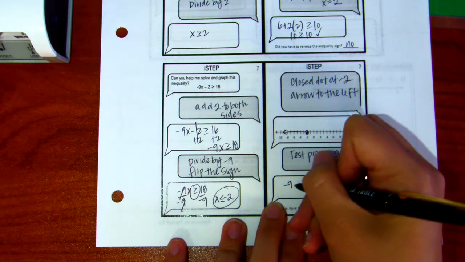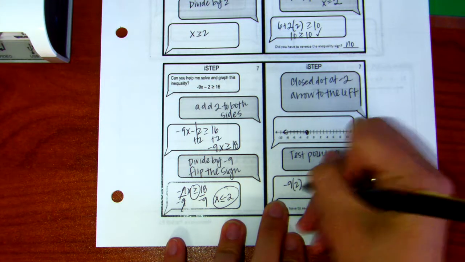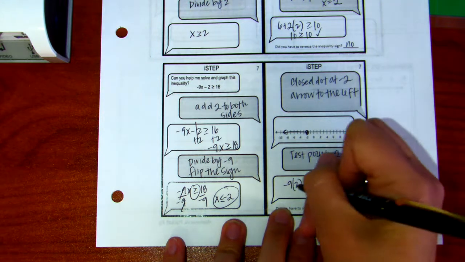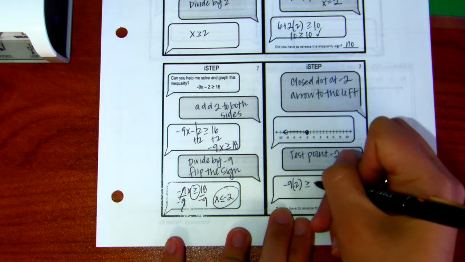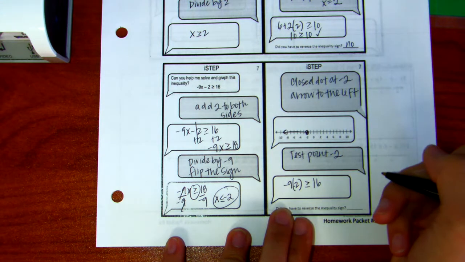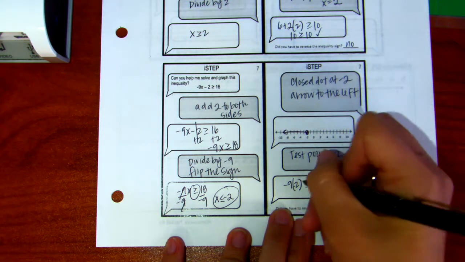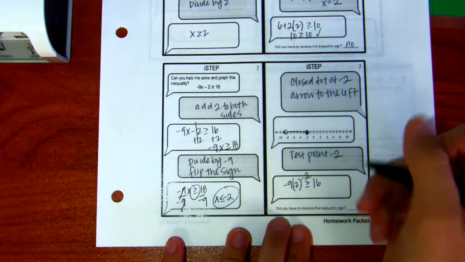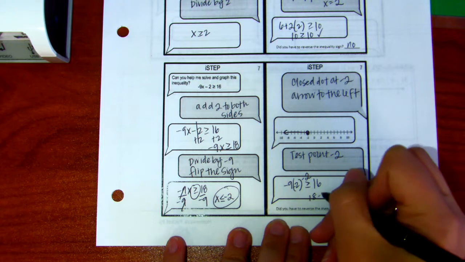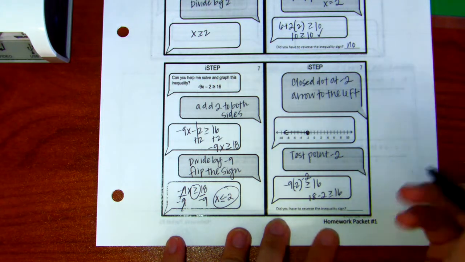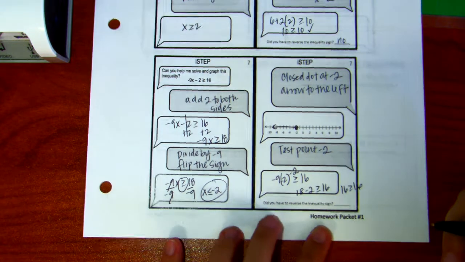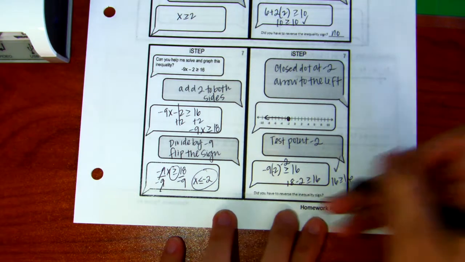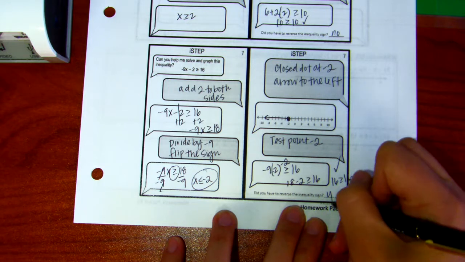Negative 9, how would I write that? Instead of x, I put parentheses and negative 2. Good catch. Minus 2 is greater than or equal to 16. You forgot to subtract 2. I forgot to subtract 2. Excellent. So I've got 18 minus 2 is greater than or equal to 16. What does that equal? 16. 16 is greater than or equal to 16. Is that a true statement? Yes. Did we have to flip the sign? Yes.